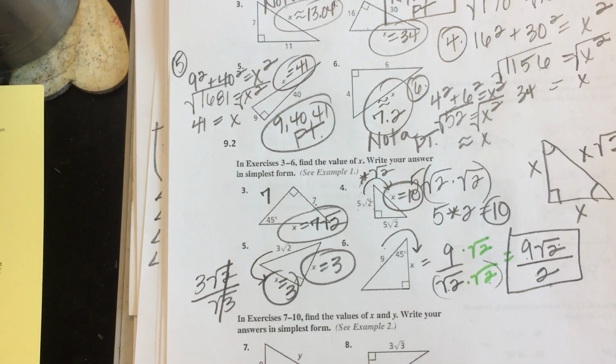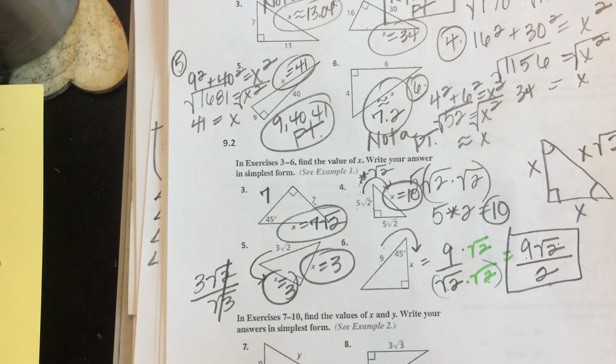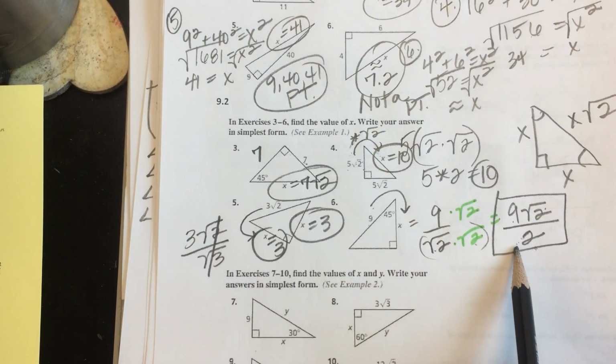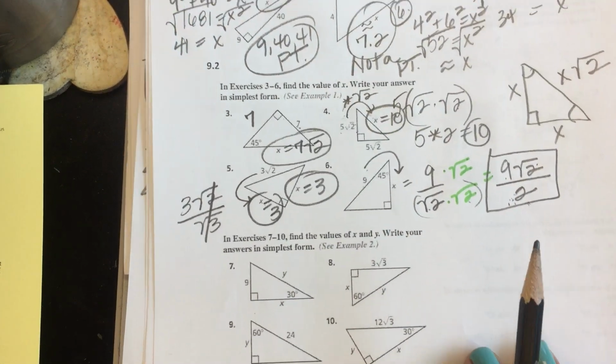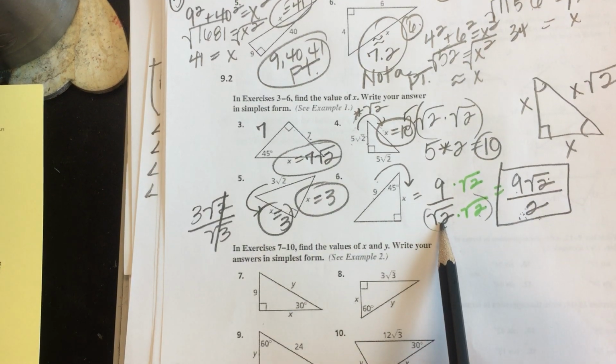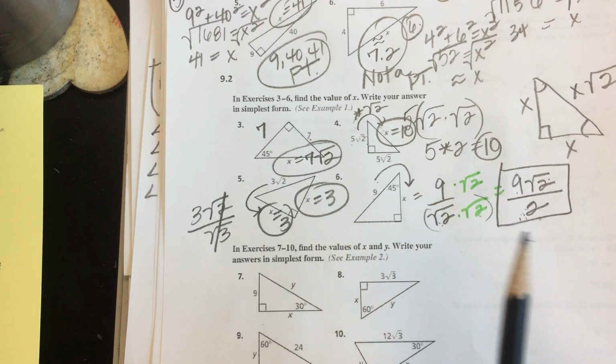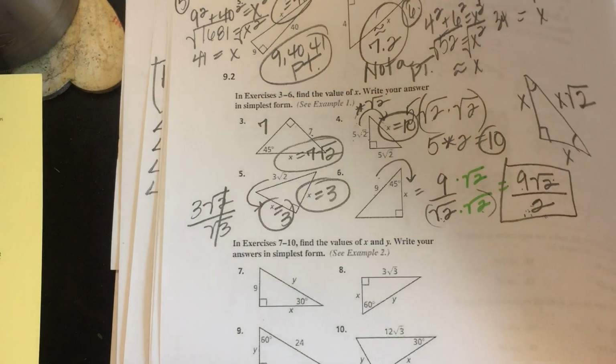You might want to look back at the stuff that we did in that chapter to help you, especially with simplifying and making sure that you're rationalizing denominators. No square radicals can be left in the denominators. Number 7, we're still in section 9.2.